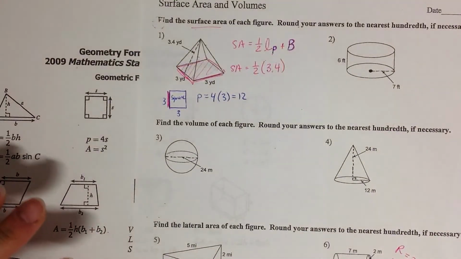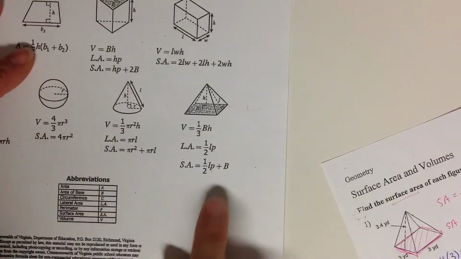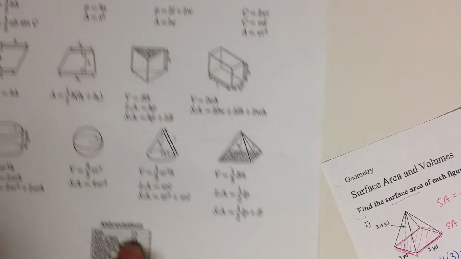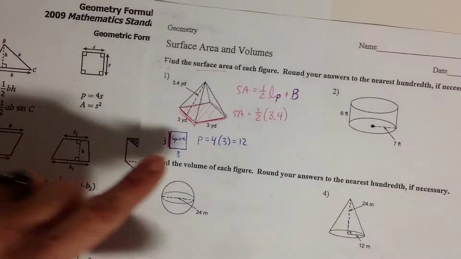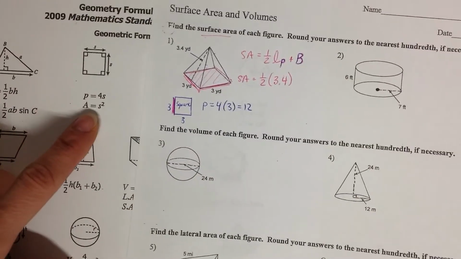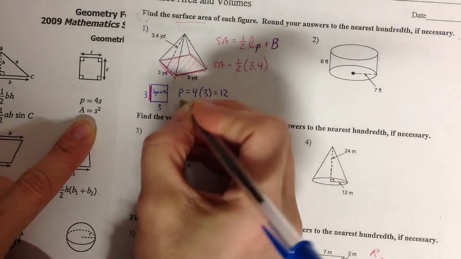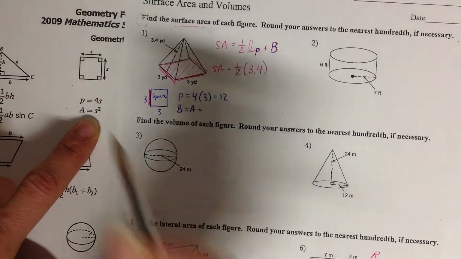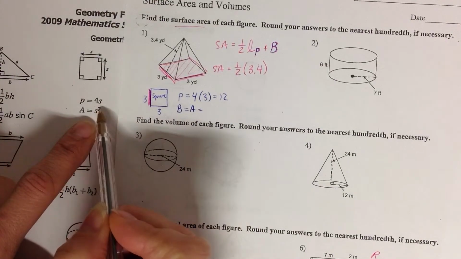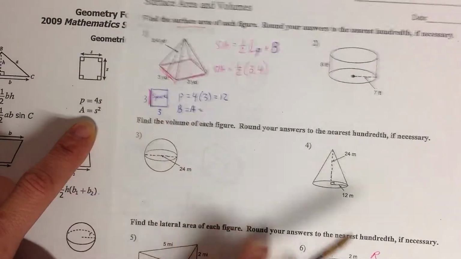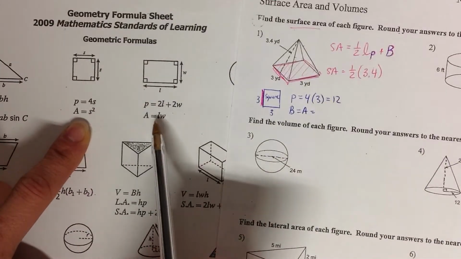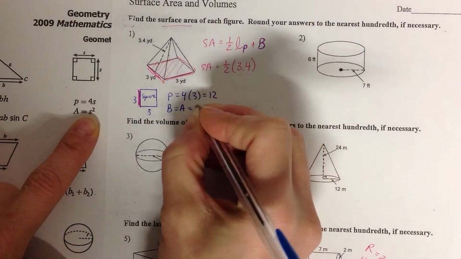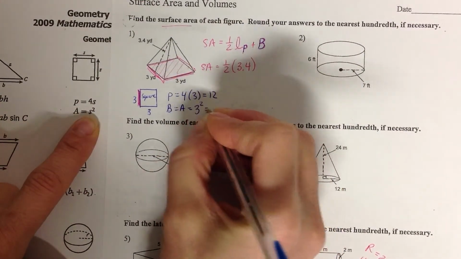Now I need to find capital B. So again, capital B stands for area of base. So my base, I pick up my shape, I look at my square, I look up here, area. So capital B actually means area, so we're going to use this formula. The area of the base is going to be the side squared, side times side. Again, a square is a rectangle, so length times width. Okay, they're both 3. So side squared, or 3 squared, 9.